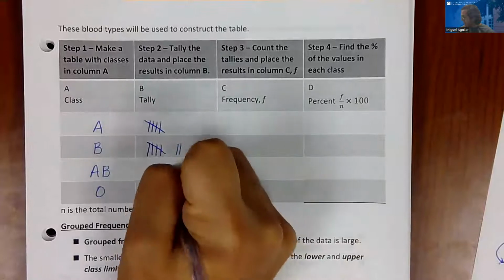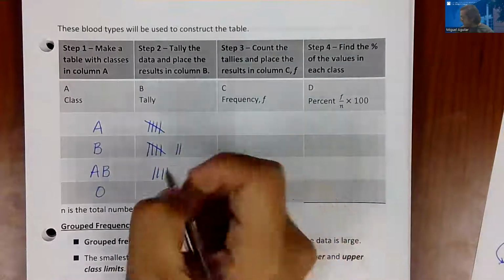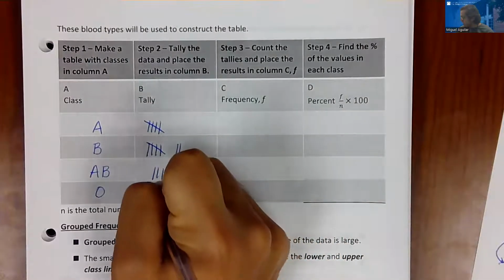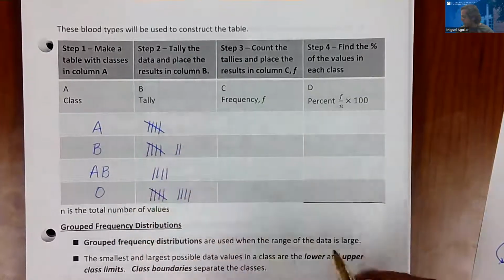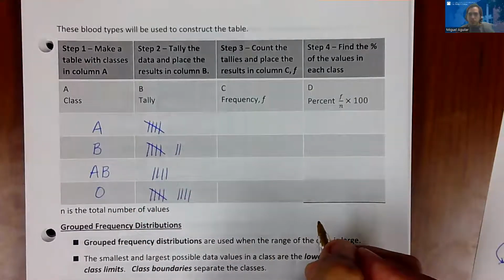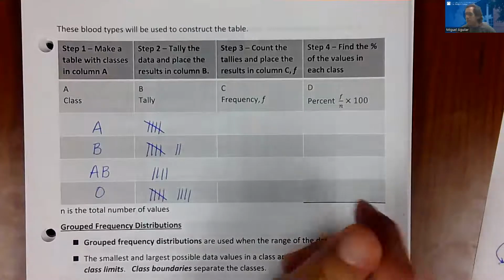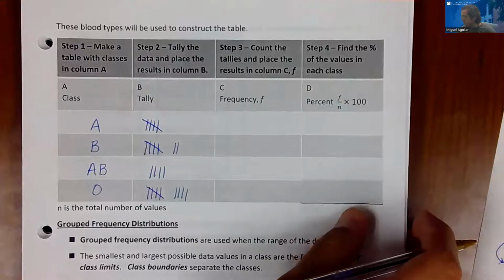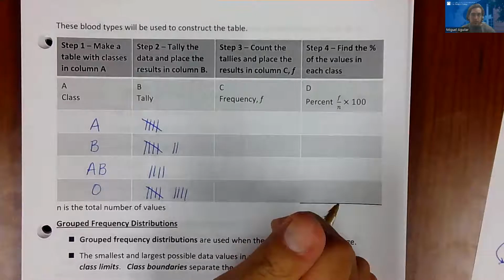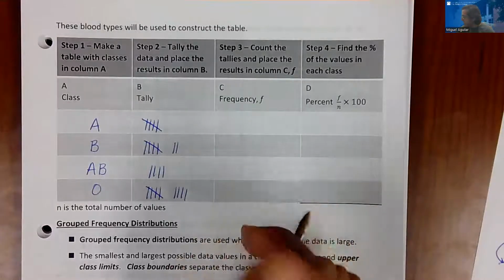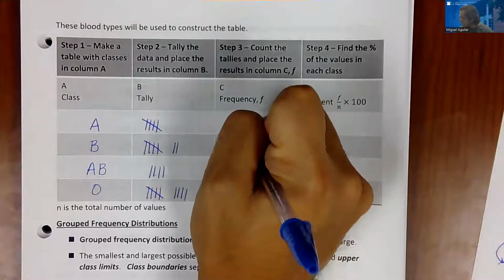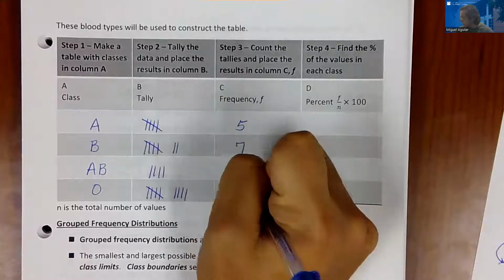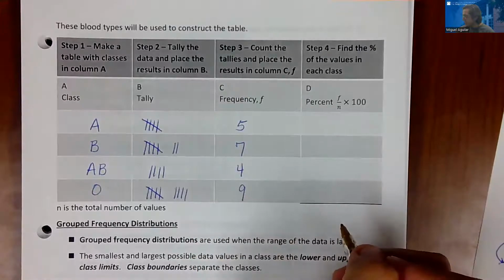We counted 4 AB and counted 9. That's 5. 1, 2, 3, 4. There's our tally column, right? Just to make it look similar to the table that we looked at before. But the frequency is the most important thing, right? That's what we're really interested in. We just counted those up. We said this was 5, this is 7, this is 4, and this is 9. Okay.